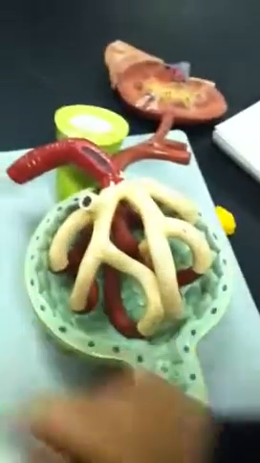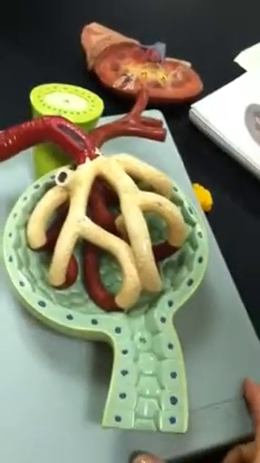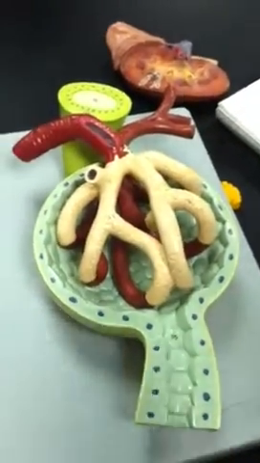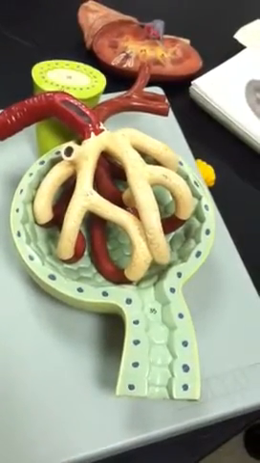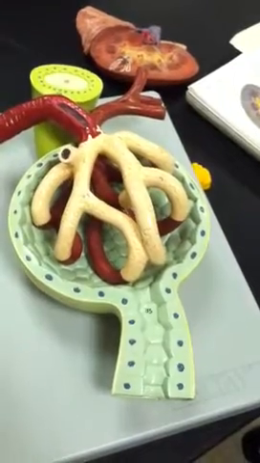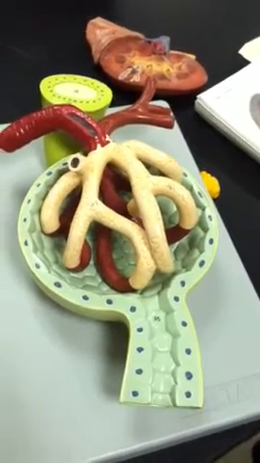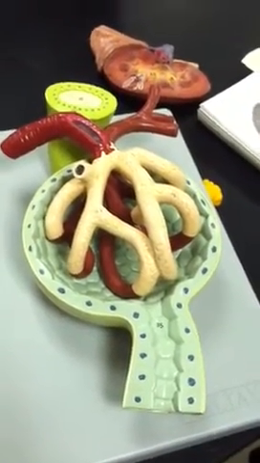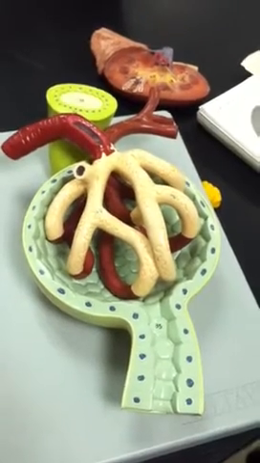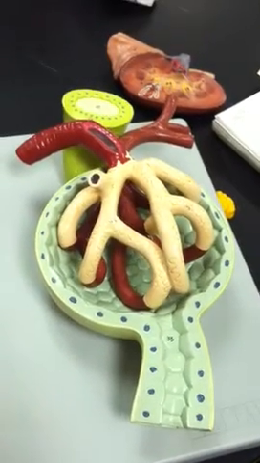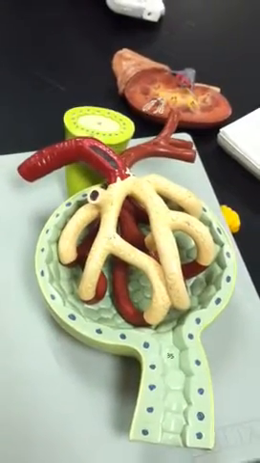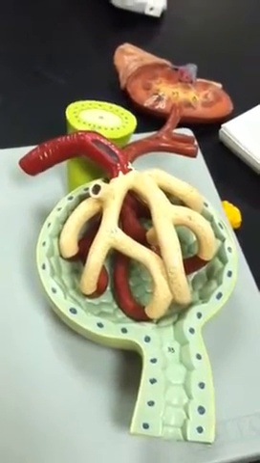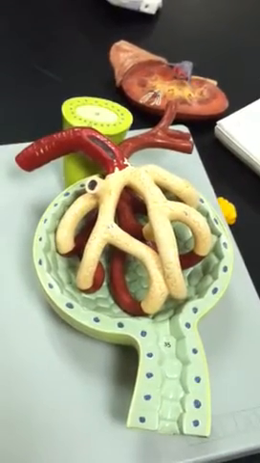And you also have to know where the glomerular filtrate is made and how it goes down through. The glomerular corpuscle, the renal corpuscle, proximal convoluted tubule, loop of Henle, distal convoluted tubule, collecting duct, minor calyx, major calyx, renal pelvis, ureter, urinary bladder, and urethra. Time to learn it. Chop chop.